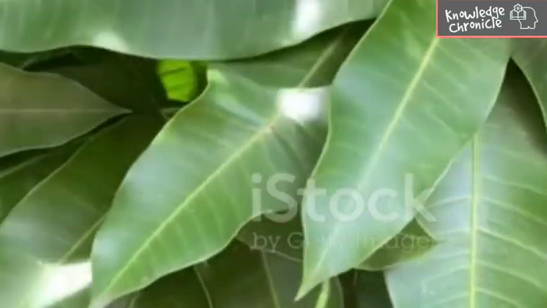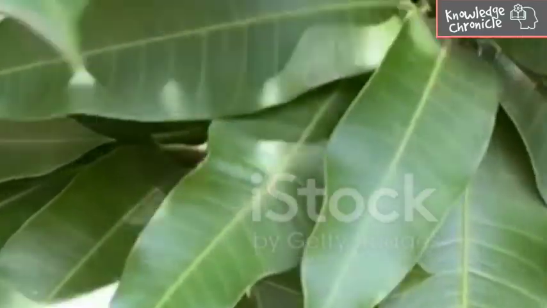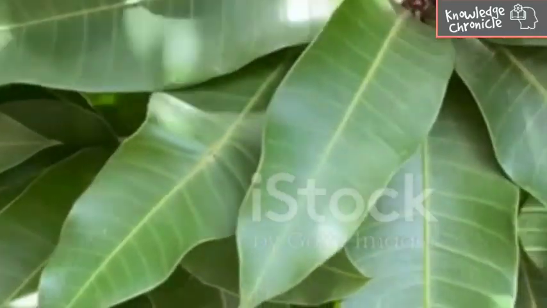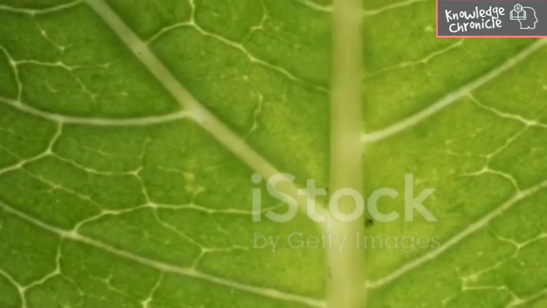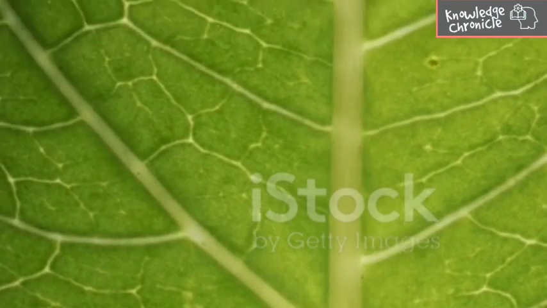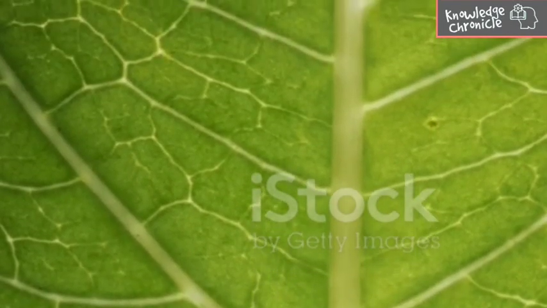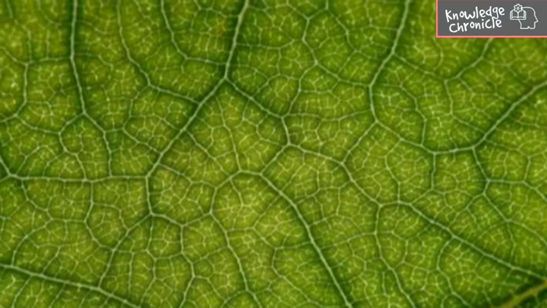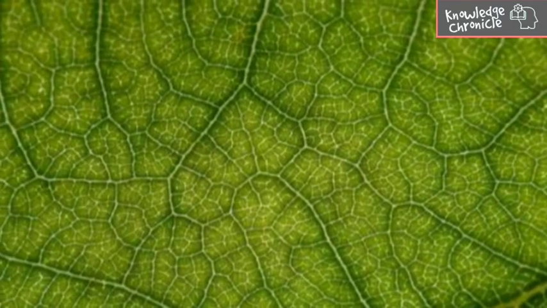Dorsiventral leaves, like those of mango trees, show unique adaptations for photosynthesis. Let's start with the epidermis. The upper, or adaxial, and lower, or abaxial layers come with a protective cuticle. The lower epidermis usually has more stomata for gas exchange.